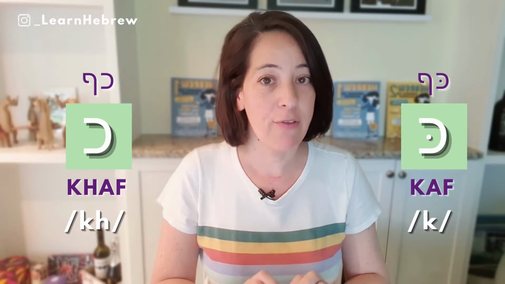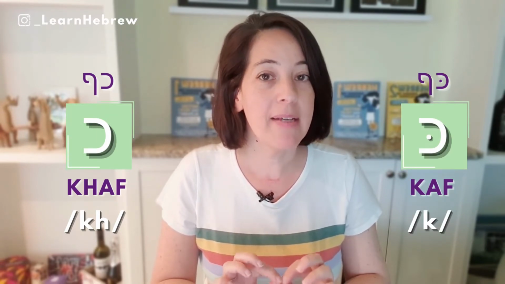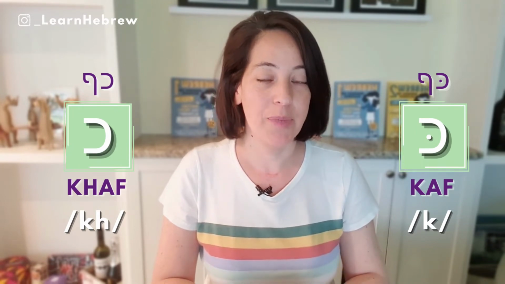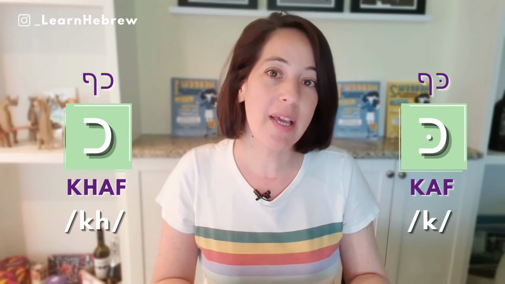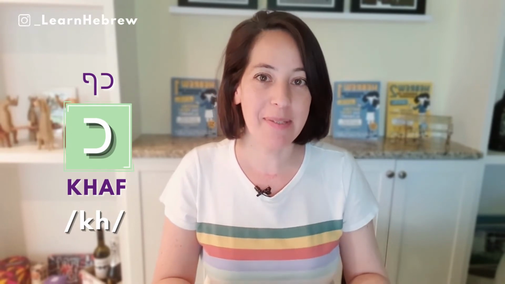The dagesh is that little dot in the middle of a letter that changes how it sounds. So the letter kaf has a dagesh, the little dot in the middle, and it makes a k sound. When we remove the dagesh from the letter kaf, we get the letter chaf. It makes a ch sound. Sounds familiar? Yes, it makes the same sound as the letter chet.